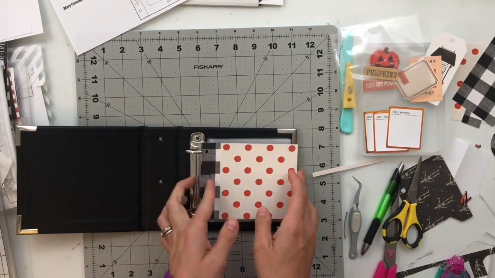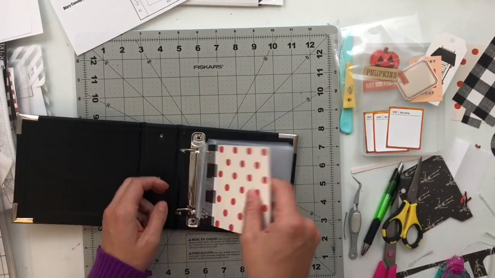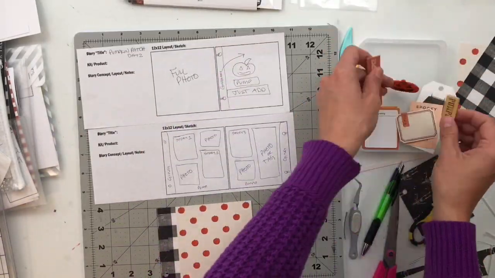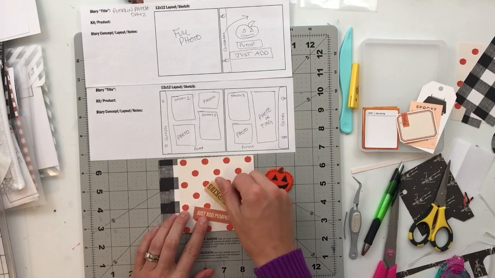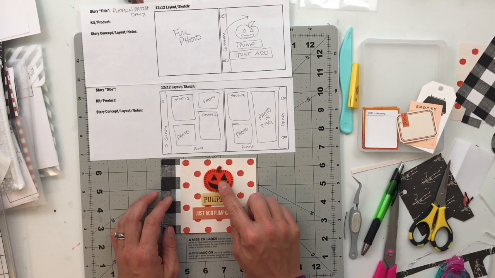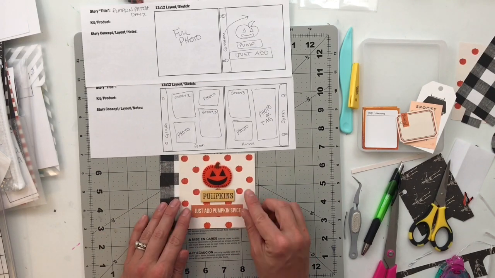That way I can keep it closed inside of the album, but I can also open it up and everything will stay inside really nice. I punched out, I think it was a 2-inch punch, a little tab there to make it easier to open and close.